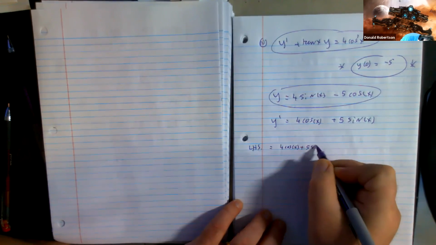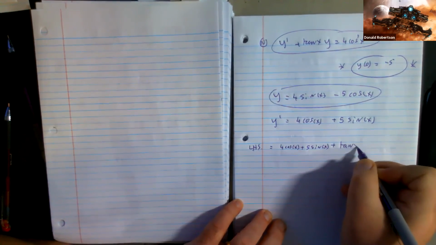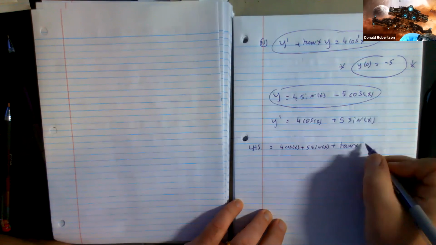I guess I need to find the derivative. So differentiate this guy, you get 4 cosine x. And if you differentiate cosine, you get a negative sign. So that's plus 5 sine x. Okay. So the left-hand side is going to be y prime, which is this stuff, plus tangent of this fella.